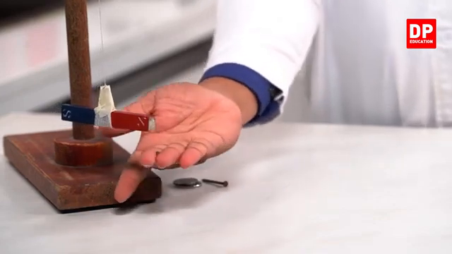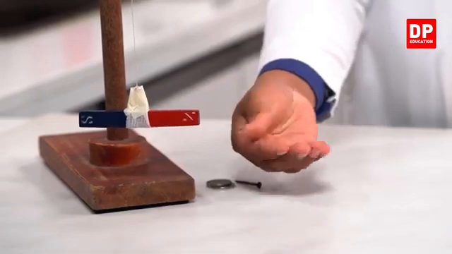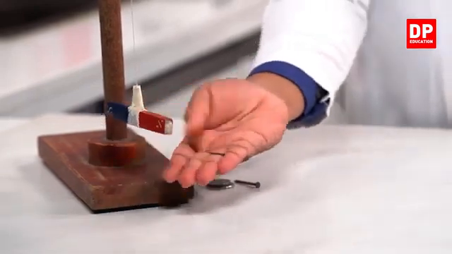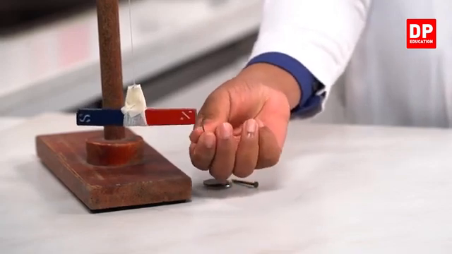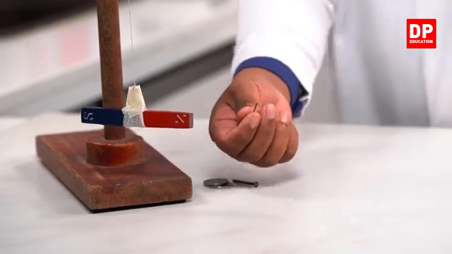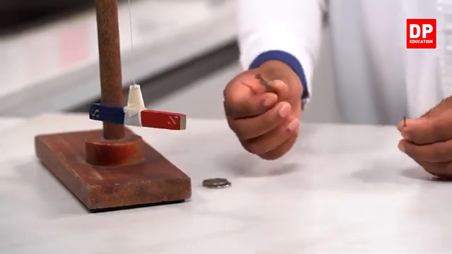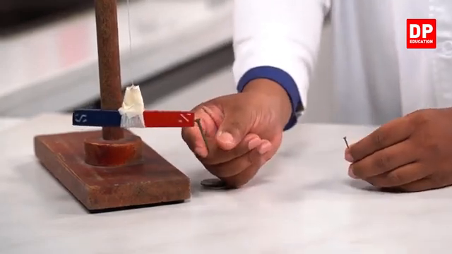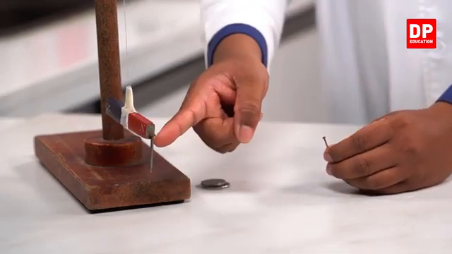You can see that the brass nail is not getting attracted towards the magnet, even though it is a type of metal. Even though it is a type of metal, it is not getting attracted towards the magnet. I'll take the iron nail and show the difference between the brass nail and the iron nail. So this is the iron nail.